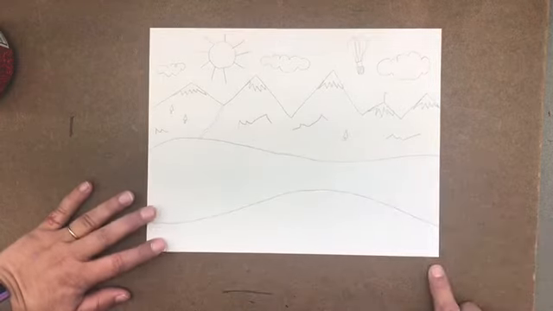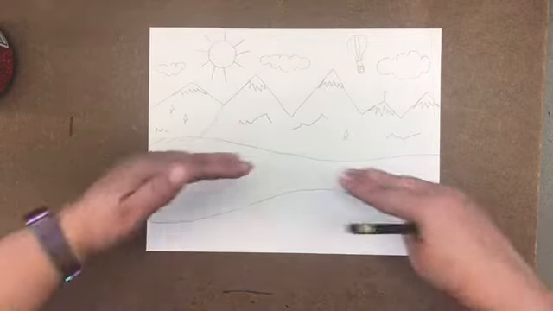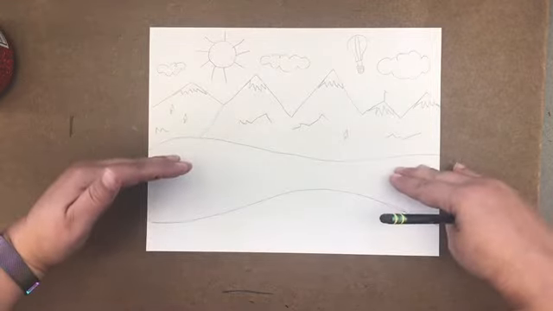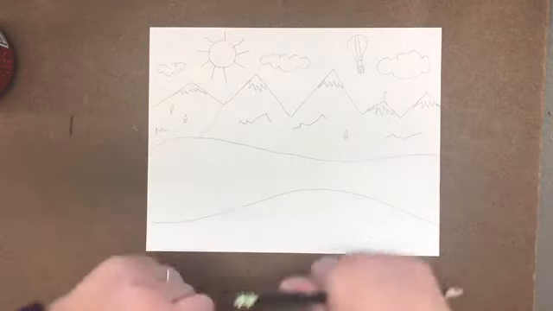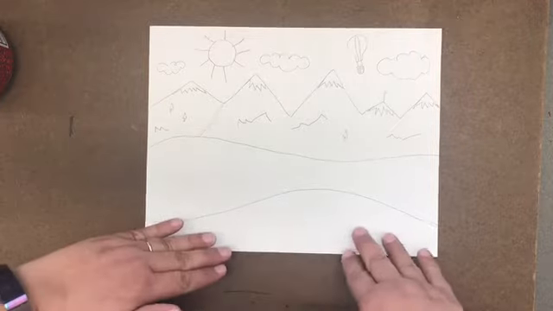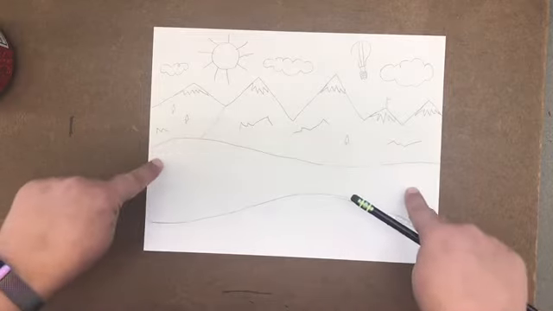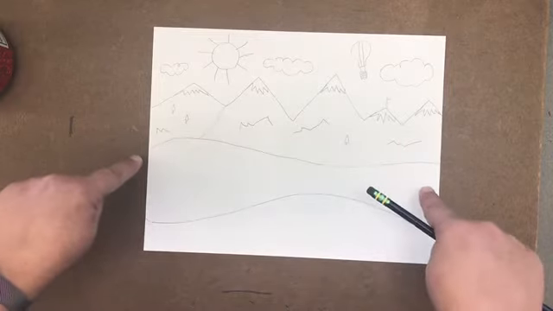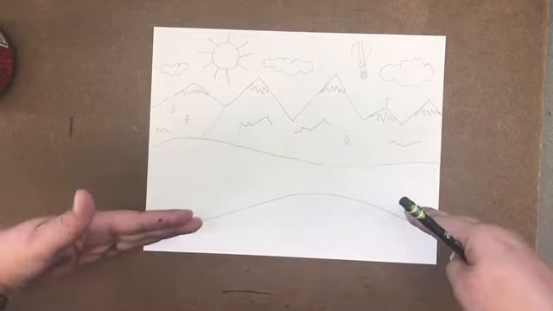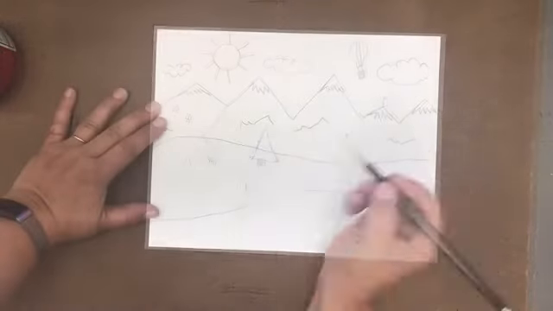And now I want to work on the middle ground, and this is going to be this actual middle part of our paper, and the middle ground things are going to be drawn in the middle of the paper, bigger than anything in the background, but not too big, because the very big things will be in the foreground. So I'm going to add in some more details here, a little bit bigger, a little more details, and I'm going to fill in my middle ground.